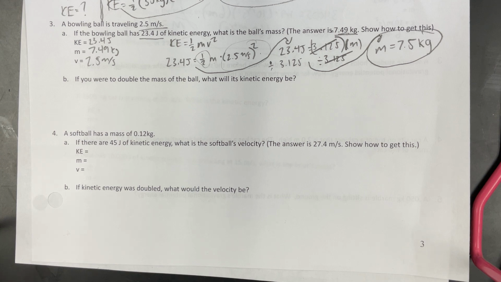3B. If you were to double the mass of the ball, what will its kinetic energy be? So if we double the mass, the mass before was 7.49, so let's double that.